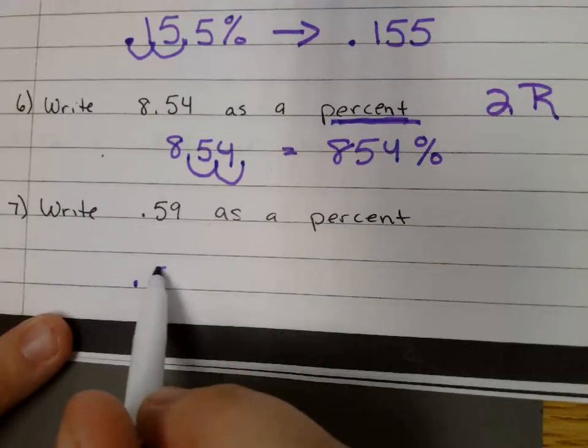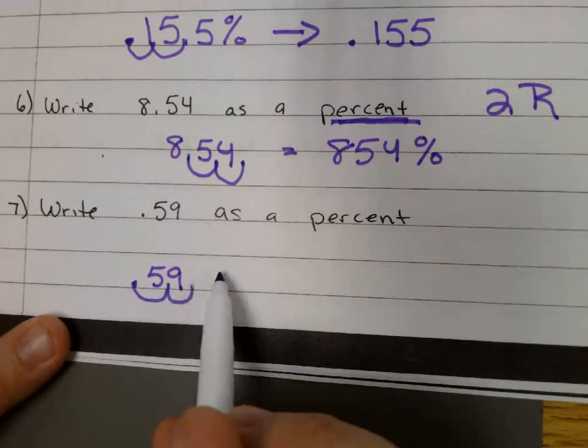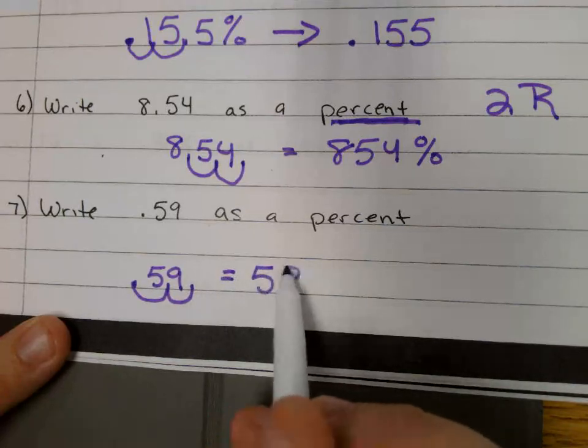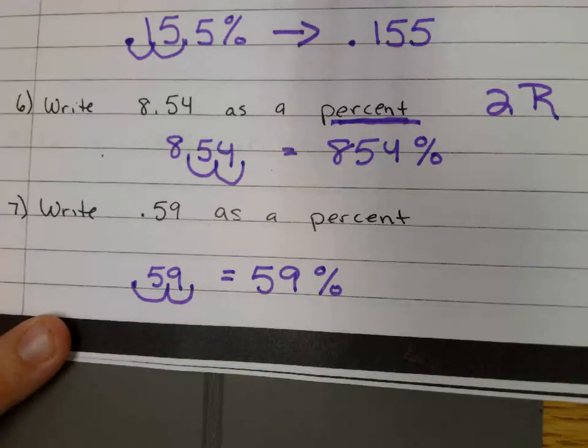Okay, on this last one, I have 0.59. I'm going to move it 1, 2, which is going to give me 59% for my final answer.